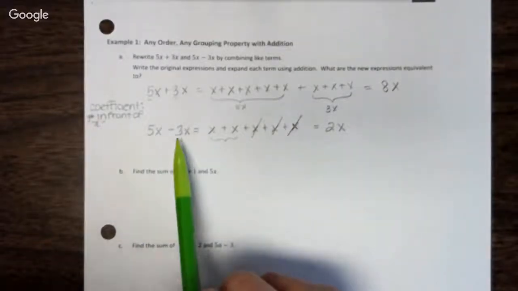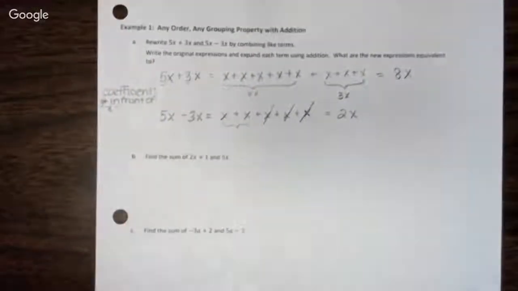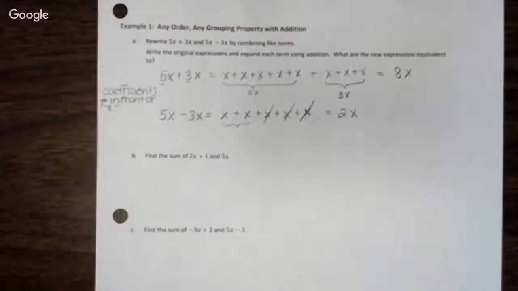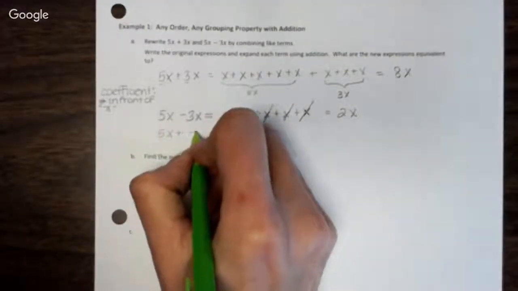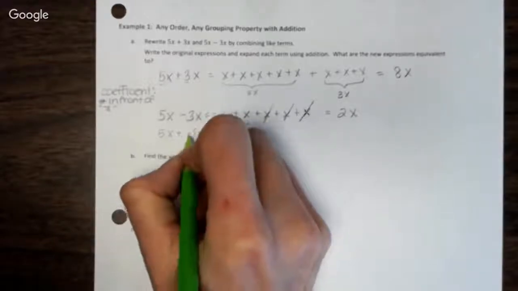Now, 5x minus 3x, we really don't like subtraction. We've been talking about this. So whenever we have subtraction, we have to get rid of it and change it to adding. So if I do that, 5x plus negative 3x, change it to adding its opposite.